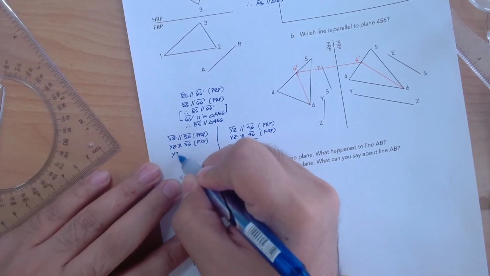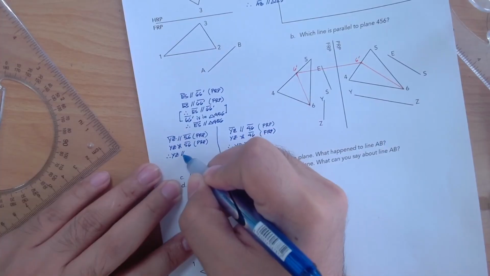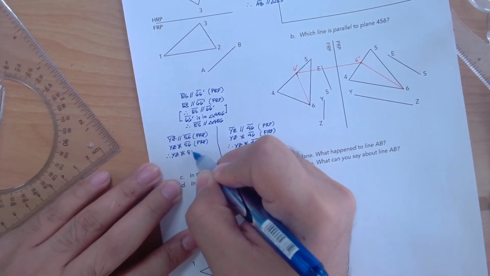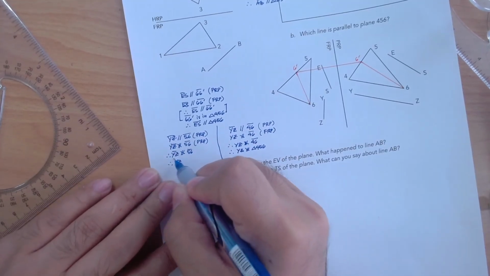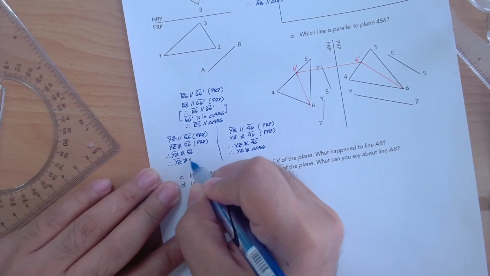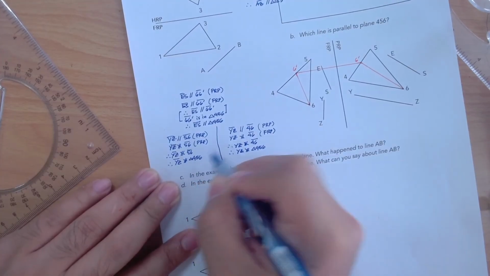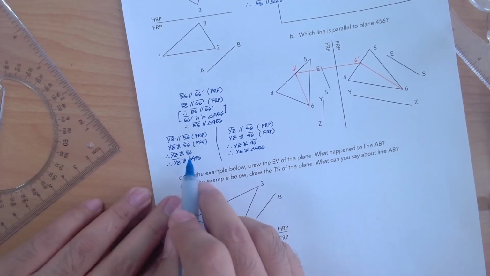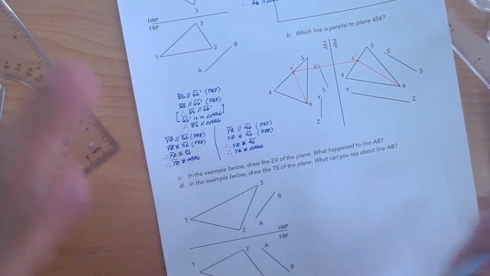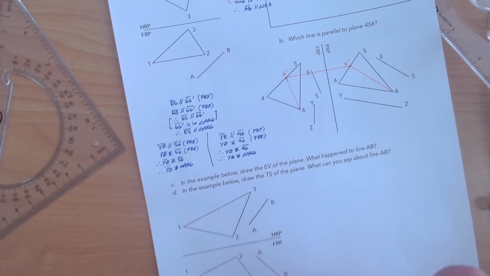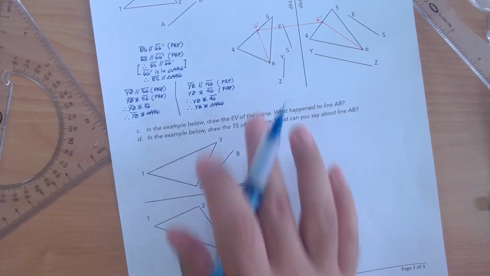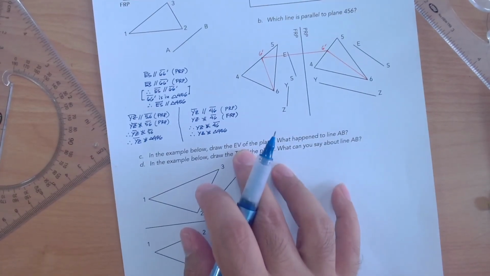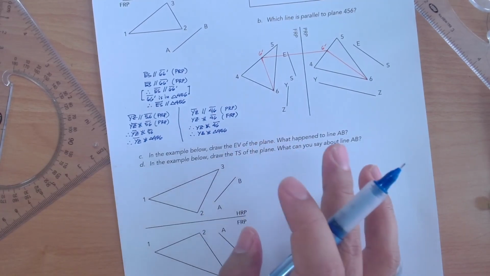Therefore, YZ is not parallel to 5, 6. And therefore, YZ is not parallel to triangle 4, 5, 6. Okay? So, you can use this as well, no? Depending on where you started. So, doesn't really matter kung saan kayo nag-start. You will always arrive at the same conclusion, no? Right? Okay.